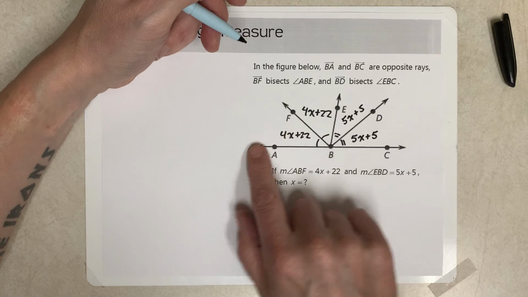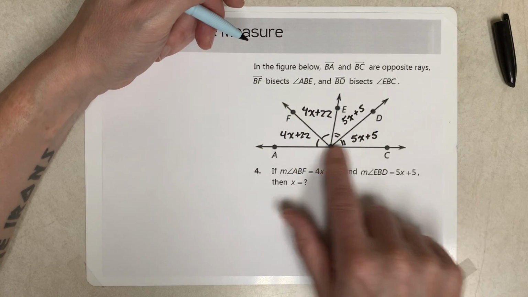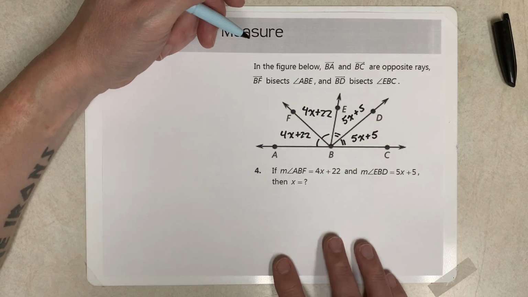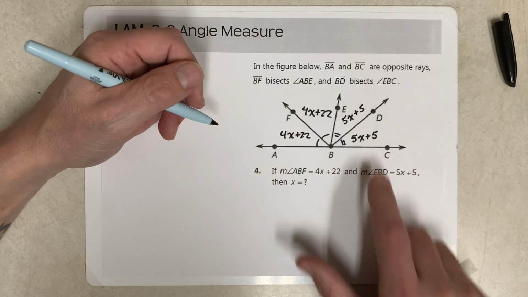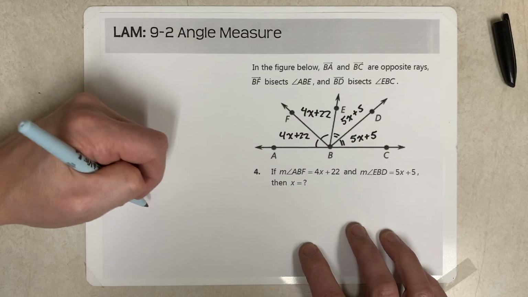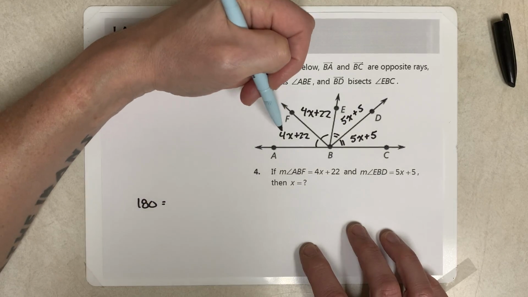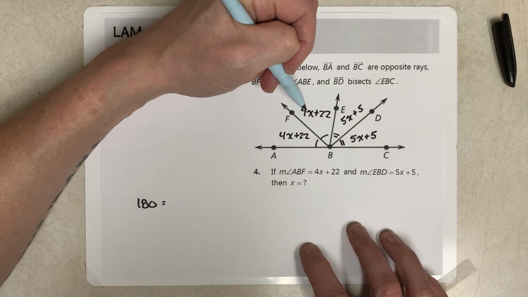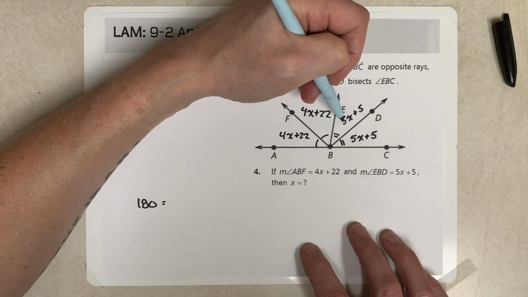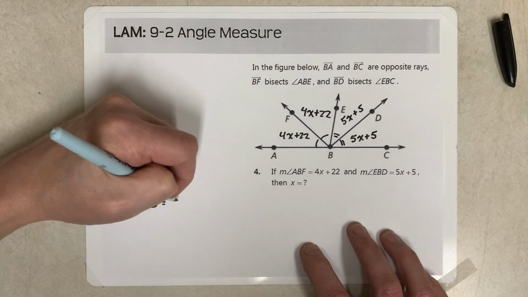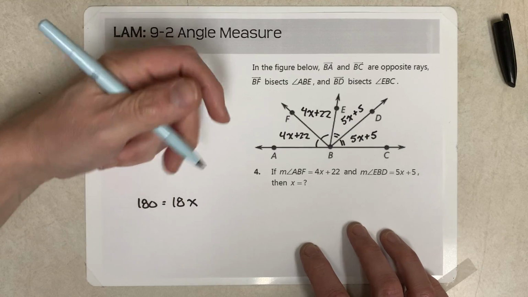All of these together on a straight line, because they're opposite rays, is 180. So we're going to add all these together, and we're going to get 180. So we're going to put 180 equals. Okay, so how many x's do we have? 4, and another 4 makes 8. That's going to be 13, and another 5 makes 18. So we have 18 x's all together.